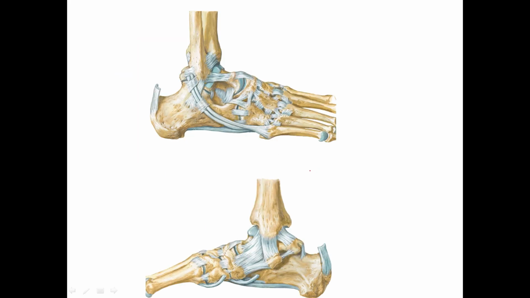Now we go to the next picture. In the next picture we are having the ligaments from the foot or ankle. The above picture is representing the lateral side and the below picture representing the medial side of our ankle joint. Let's do some ligaments here from the lateral side first.